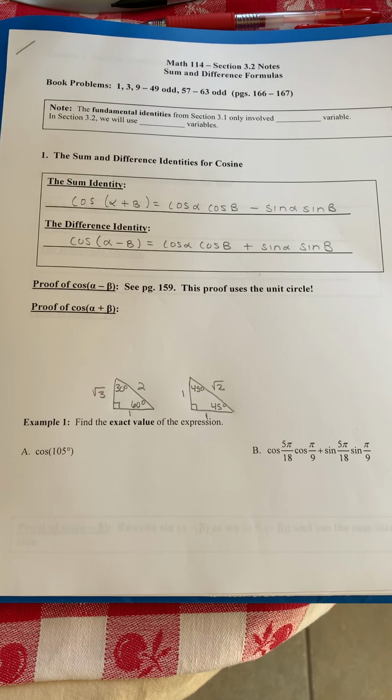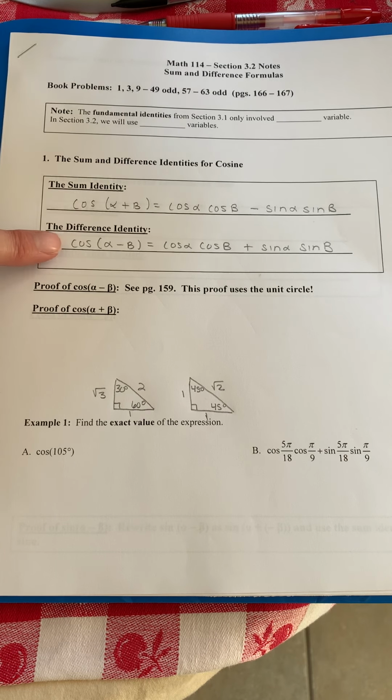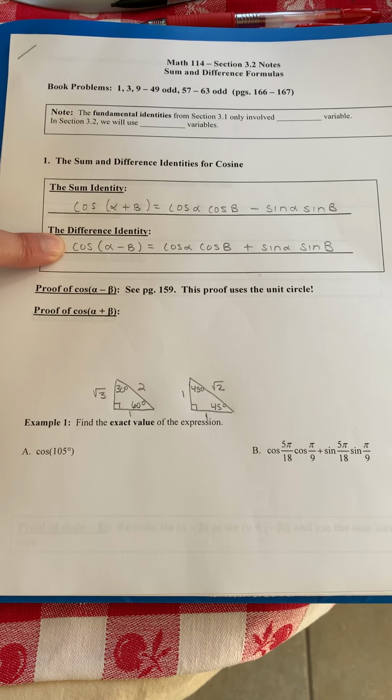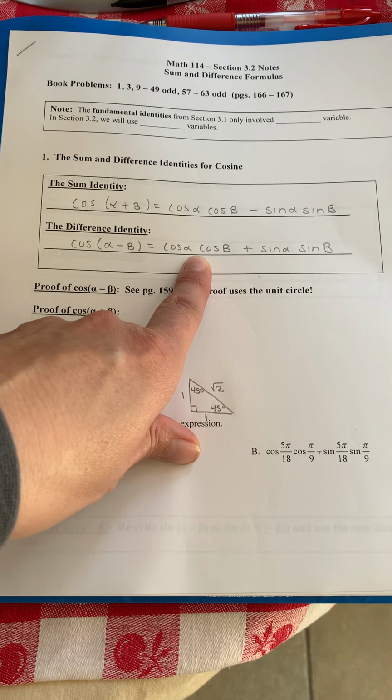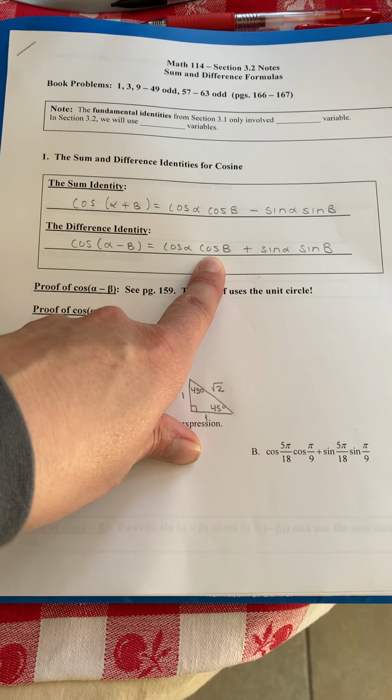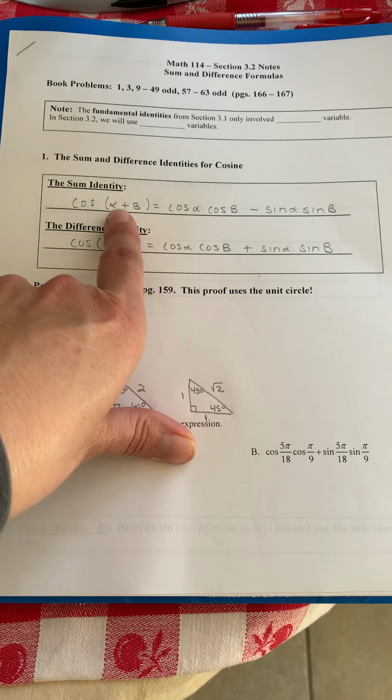We're going to look at examples 1 and 2 in your section 3.2 notes. In these examples, we want to use our new sum identity for cosines and our difference identity for cosines. You can see that the start is the same. You have a cosine of the first angle times the cosine of the second angle. And then there's a sign change.